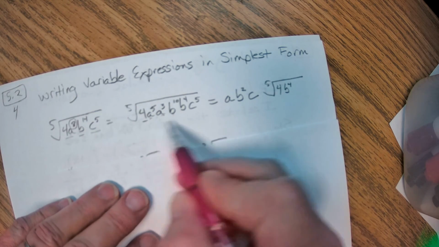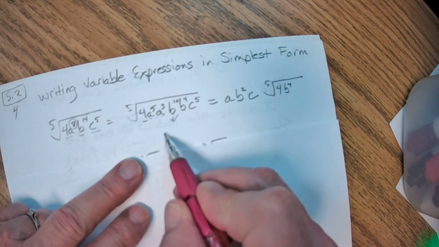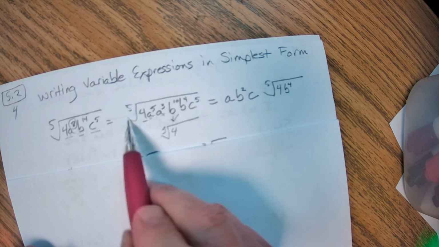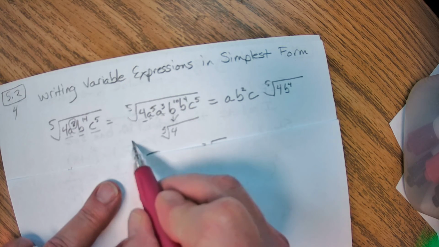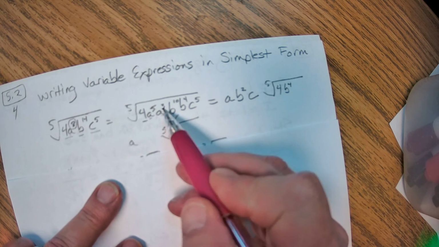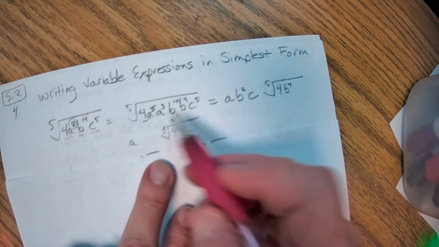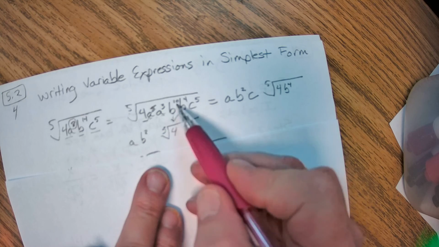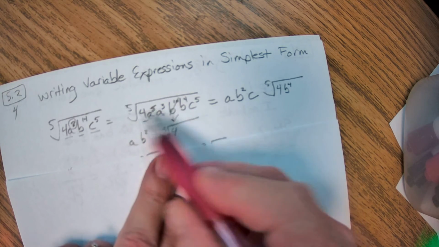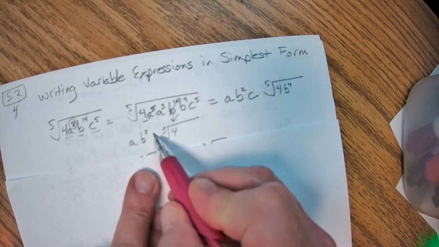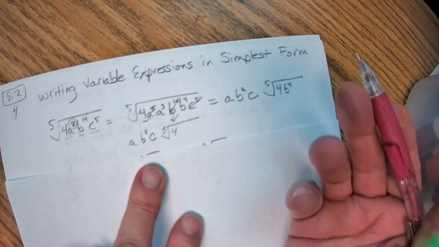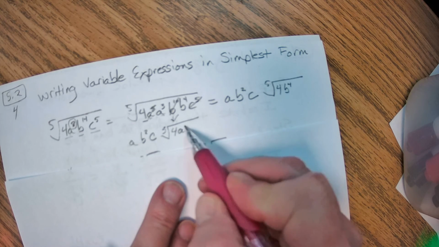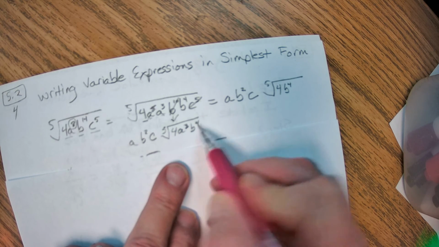From this point right here, the fifth root, 4 stays in there. The fifth root of a to the fifth is really a. So I got that one out. The fifth root of b to the 10th is really b squared. So I got that out. And the fifth root of c to the fifth is really c. So that's gone. And now all I do is write down what's left over. 4 is left over, a cubed is left over, and b to the fourth is left over.